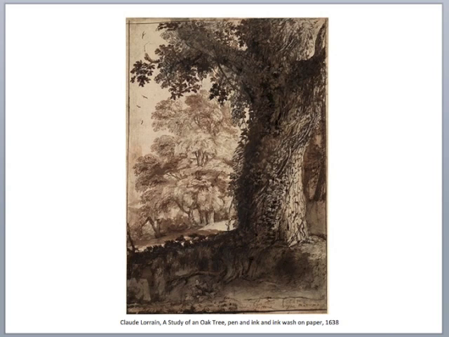So I have two more examples. This one I showed in class when I was talking about value. And not only is this a good example of using line plus wash to create value, it also shows a nice sense of atmosphere because of the high contrast with this tree and the low contrast with this background.